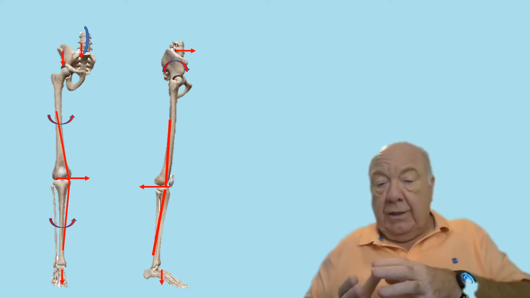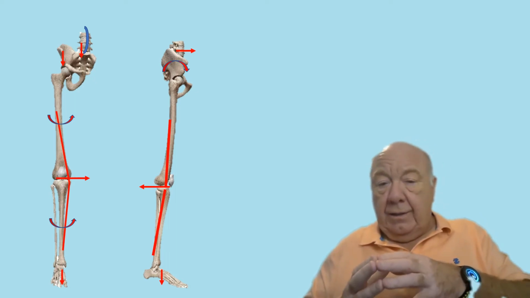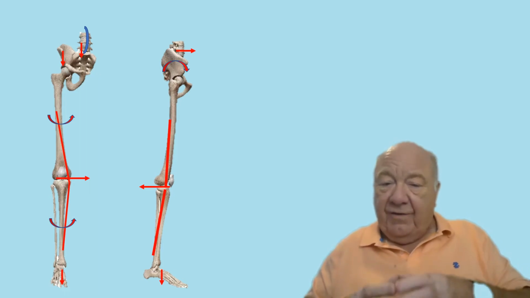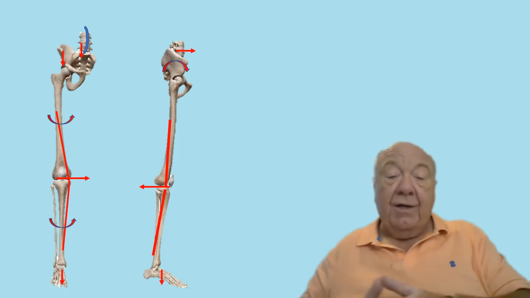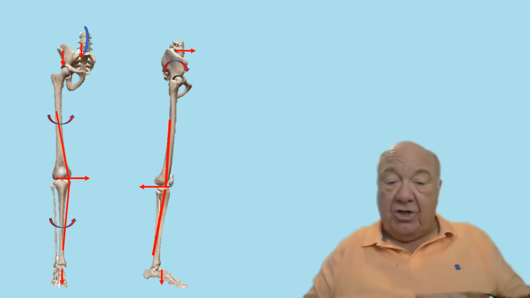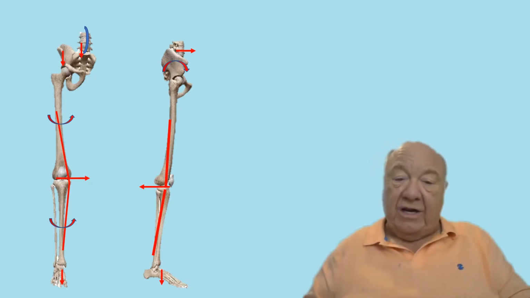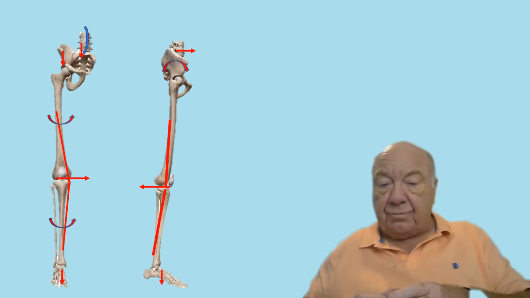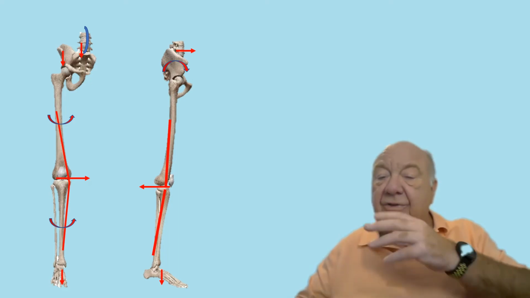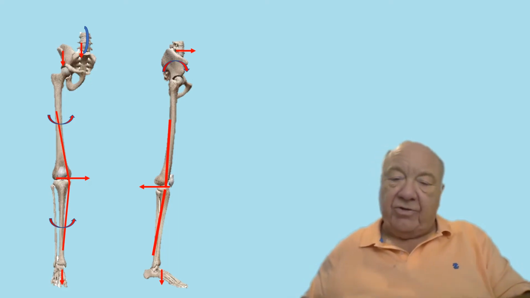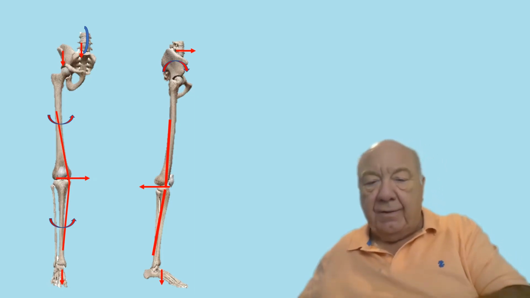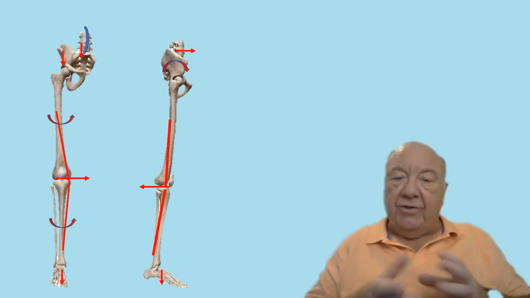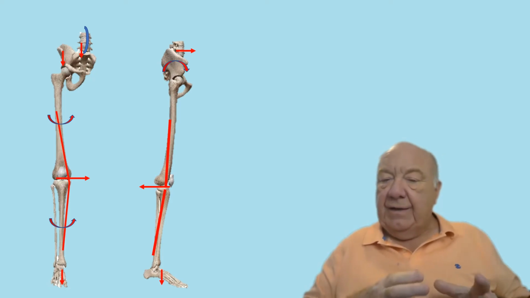So what will compensate a long leg will also shorten a normal leg. So a flattened foot will make the leg shorter, an abducted knee will make the leg shorter. An extension subluxation, a primary extension subluxation of the SI joint will flex the hip and make the leg shorter, as will an extension subluxation of the lumbar spine.